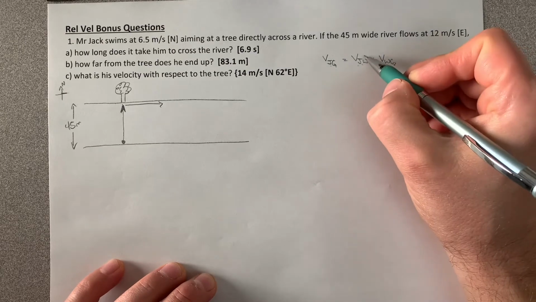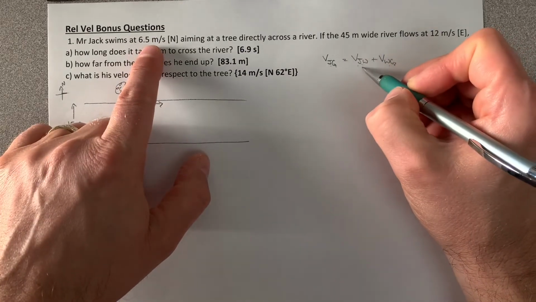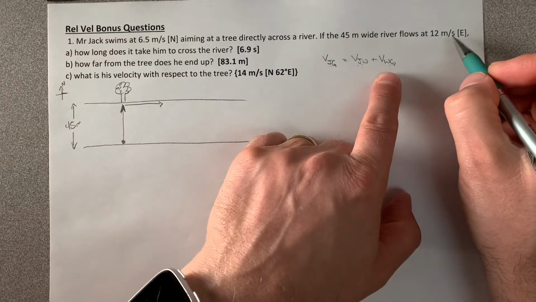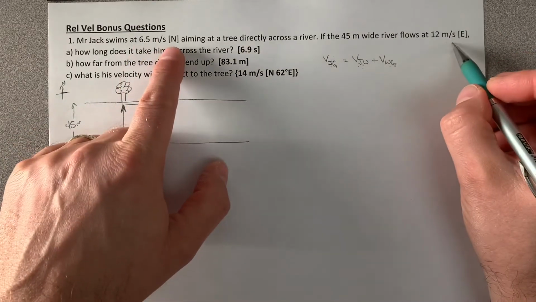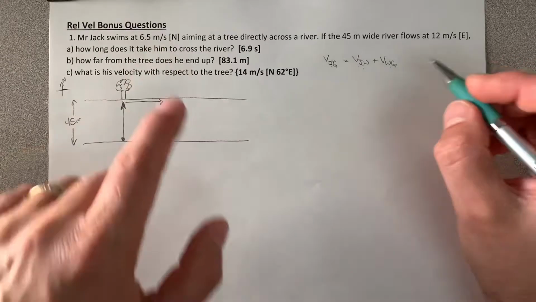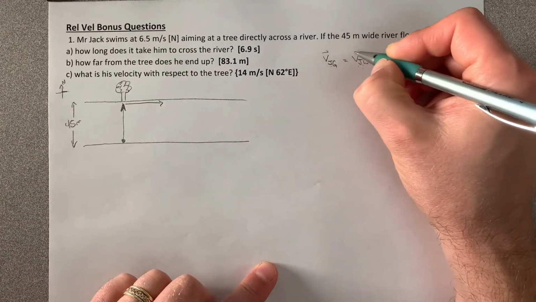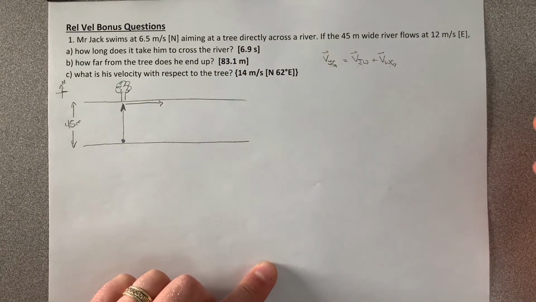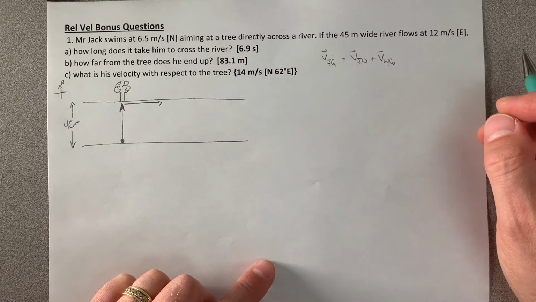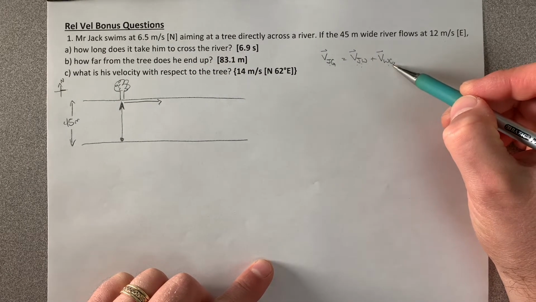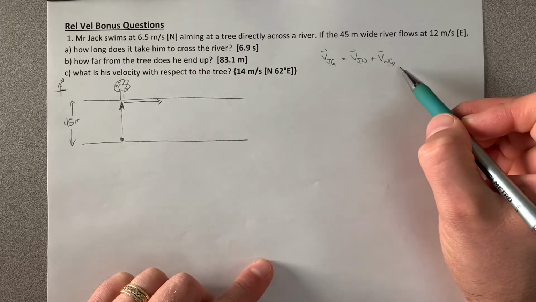What that means is I want to add how fast Mr. Jack swims relative to the water with how fast the water flows relative to ground. But remember, they're not in the same direction. So we've seen this in one other question where we're going to have to use Pythagoras or possibly component method. I think Pythagoras in this one because it's straight north, straight east, but you may have to use component method or sine law, cosine law, something like that if they're not nice right angles. So we can think of it like that.